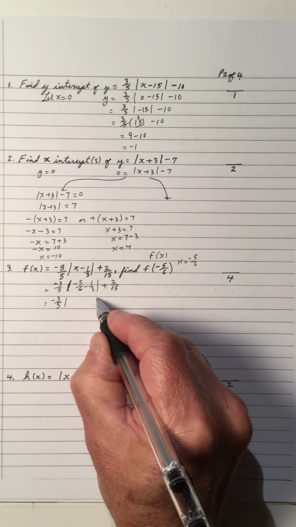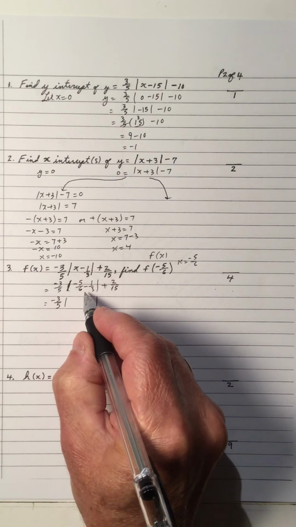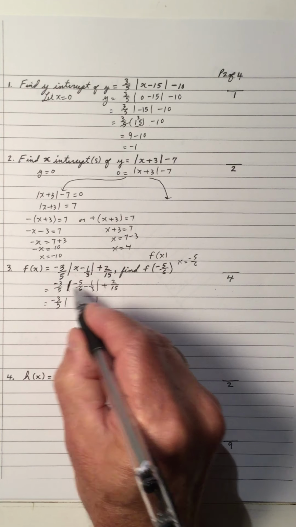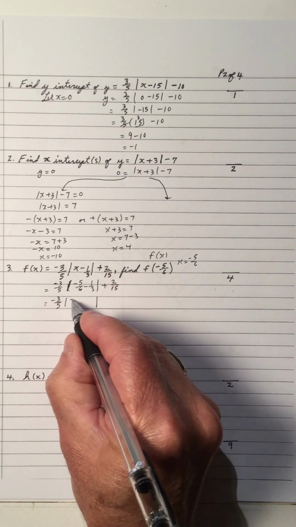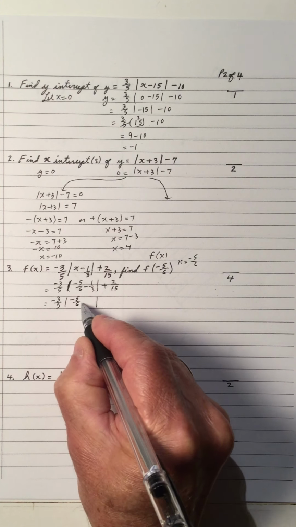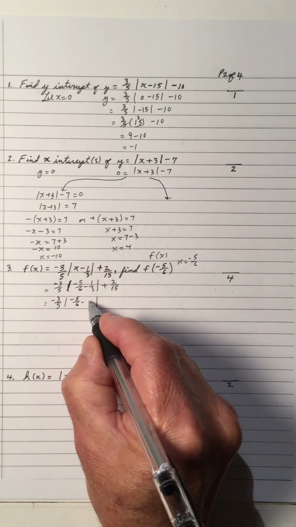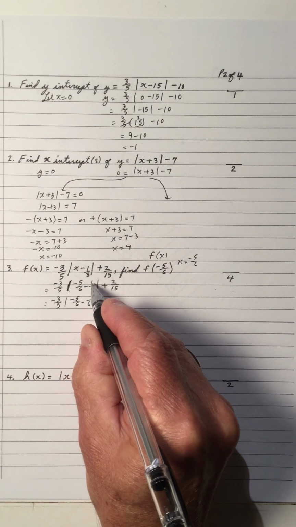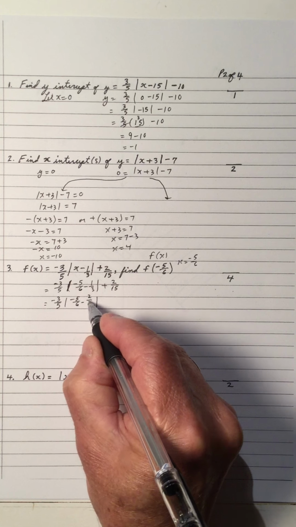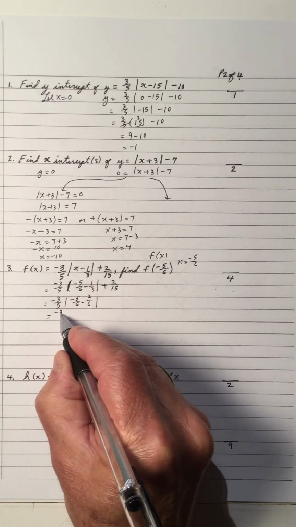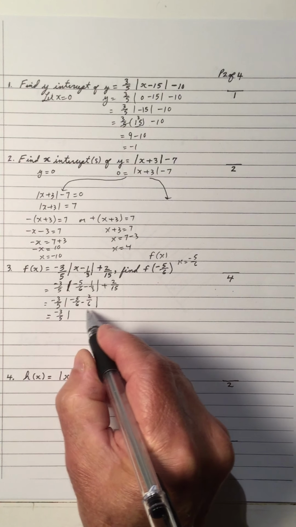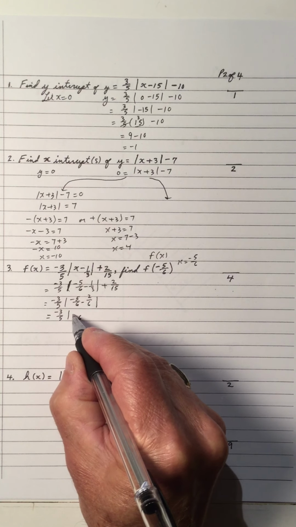Now we do the inside of the brackets first by PEMDAS, inside the absolute value symbol. So we have negative 5 over 6, the common denominator for 6 and 3 is 6, so I put a 6 here. 2 times 1 is 2, 2 times 3 is 6, and that gives us a negative 3 over 5.